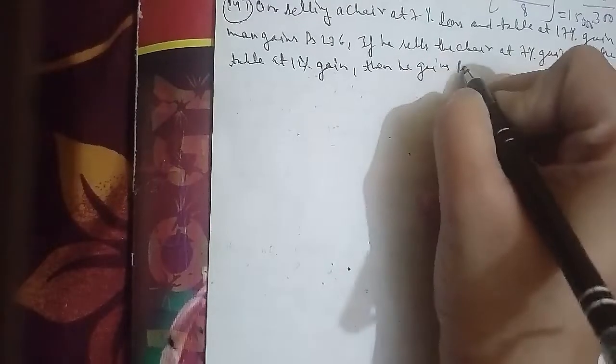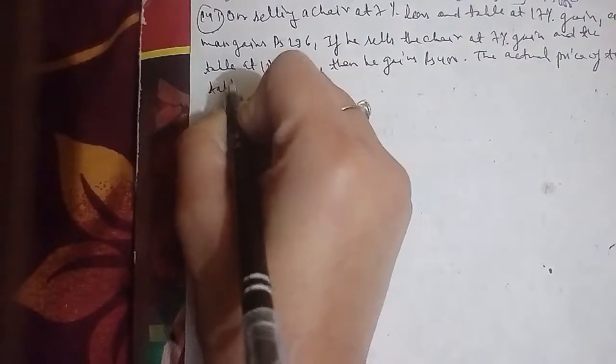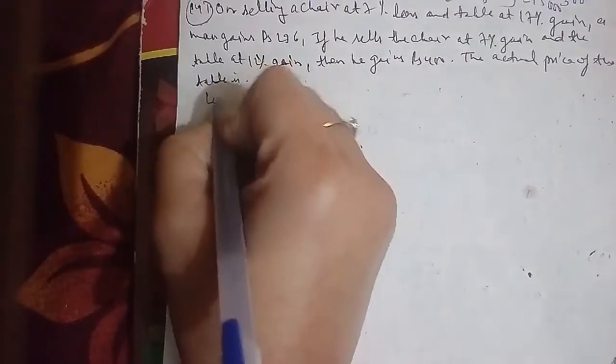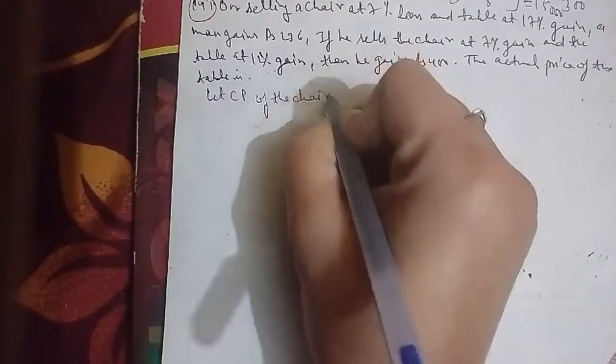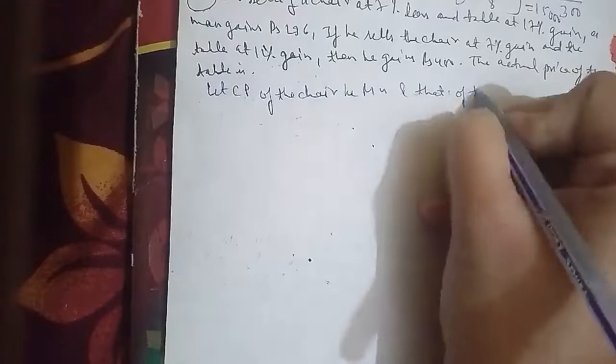So let the cost price of the chair be rupees X and that of the table be rupees Y. Then 17% of Y minus 7% of X equals 296, so 17Y minus 7X equals 29,600. This is forming one equation.